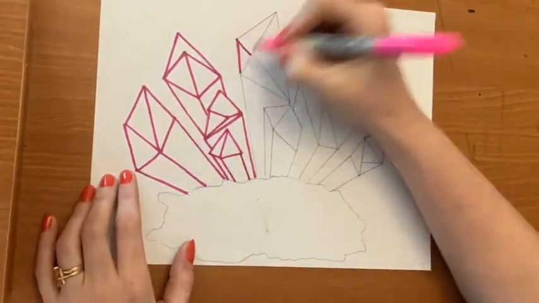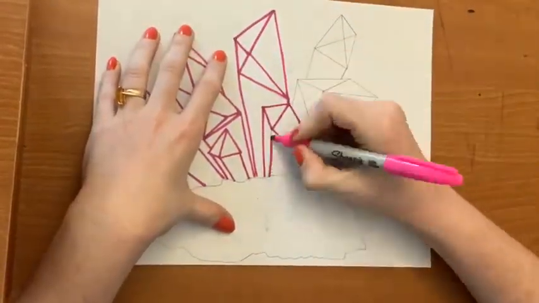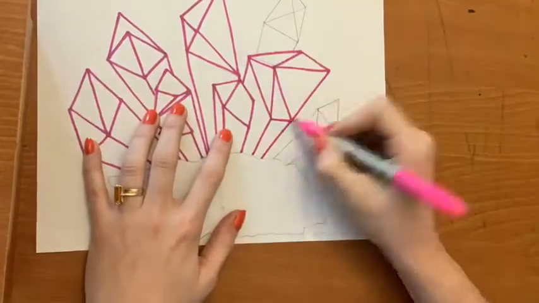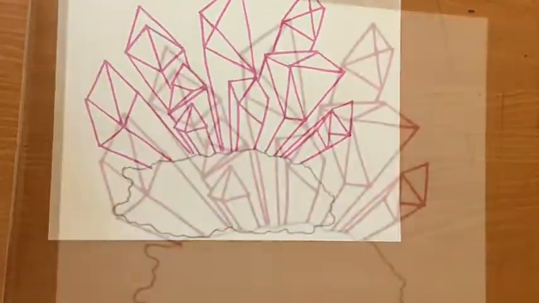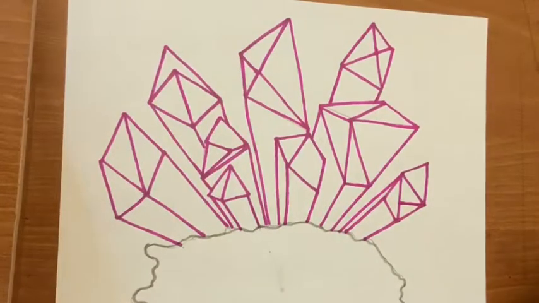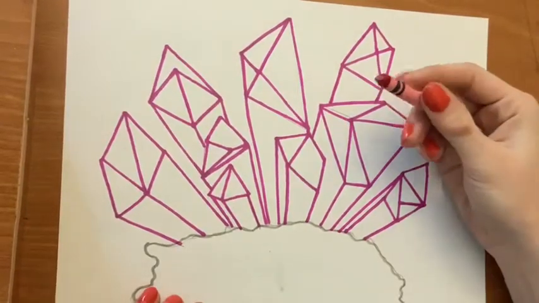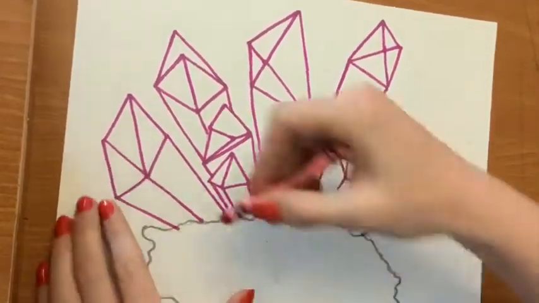If you have the materials, you may want to outline the drawing with a dark color. I think this really helps to make your drawing pop. I usually use black to outline, but today I decided to use a dark pink since my crystals are going to be pink. Now it's time to color our crystals.